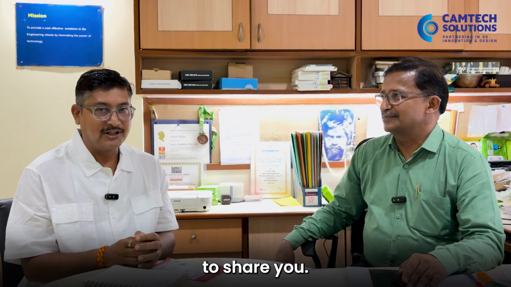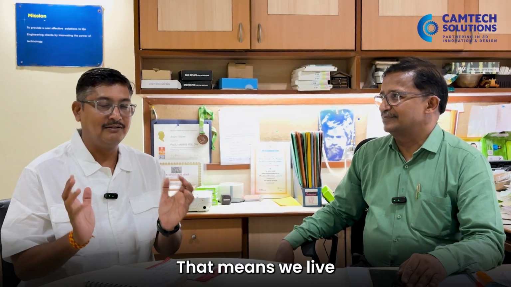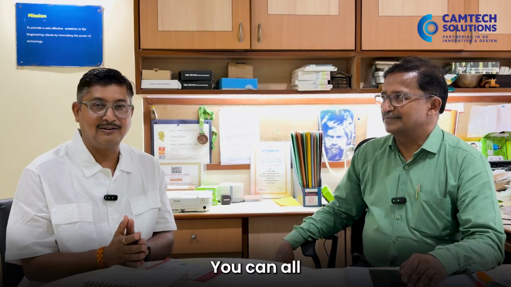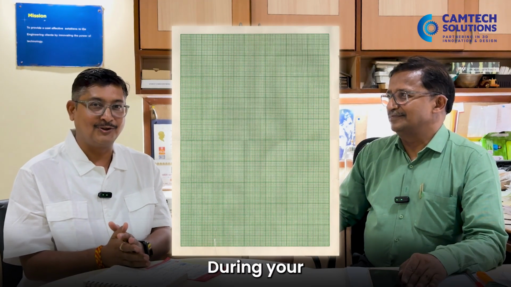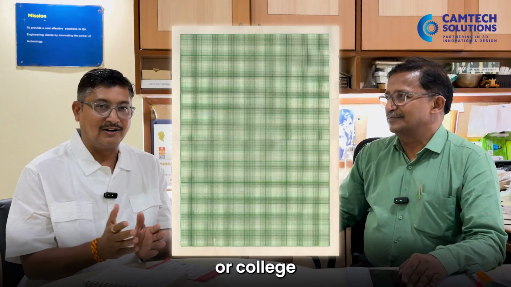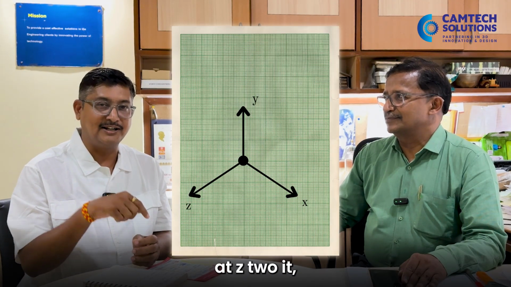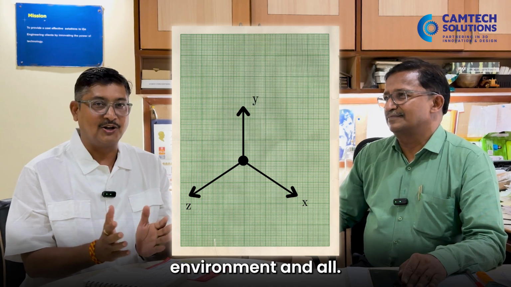So I would like to share what the 2 axis is. We live in a 3 axis environment. There are X and Y. You might have used the graph paper in your curriculum, during your school days or college days. So X and Y is the 2 axis. When we add Z to it, it becomes the 3 axis environment, and we are all living in a 3 axis environment.